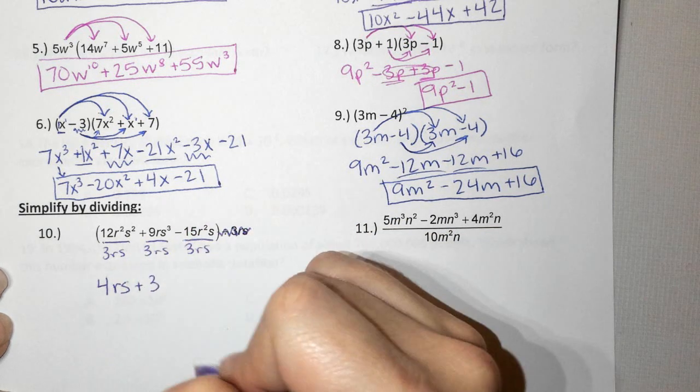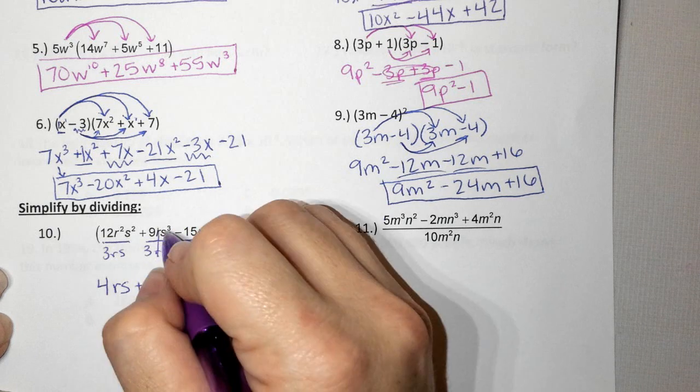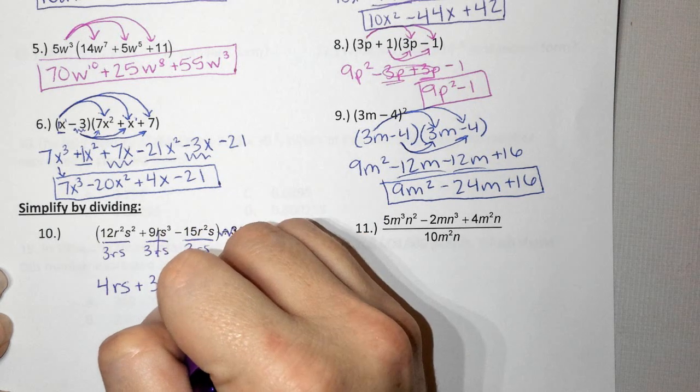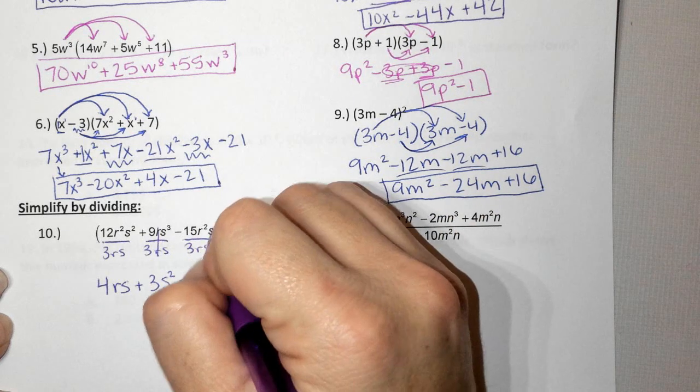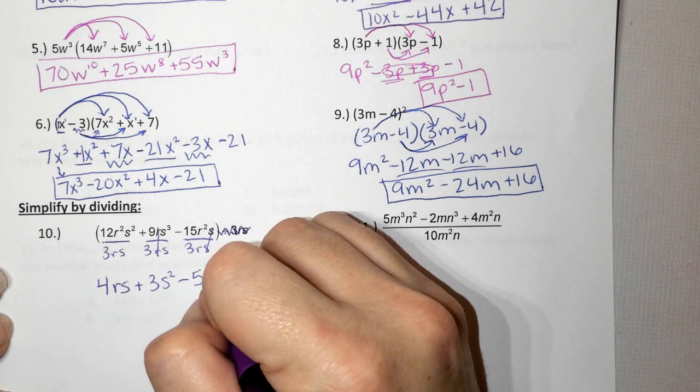I brought down my plus sign. R's match, so they cancel. 3 minus 1 is 2, so s squared. Bring down my minus. 15 divided by 3 is 5. S's match, so they cancel. 2 minus 1 is 1.